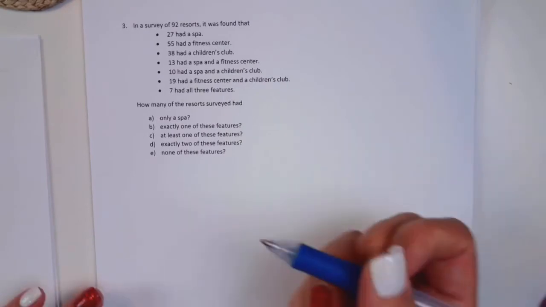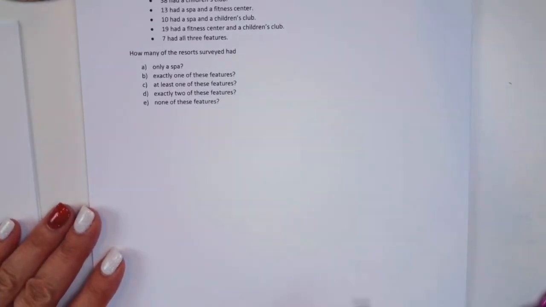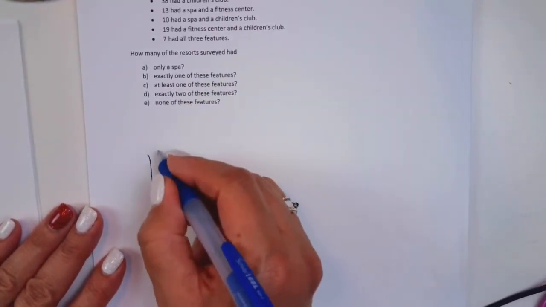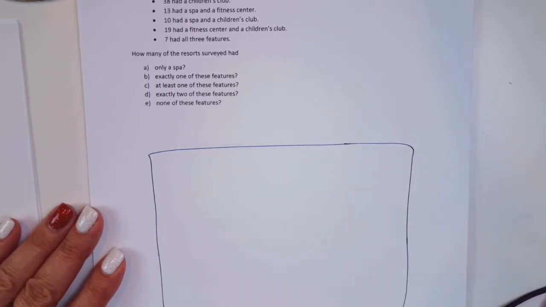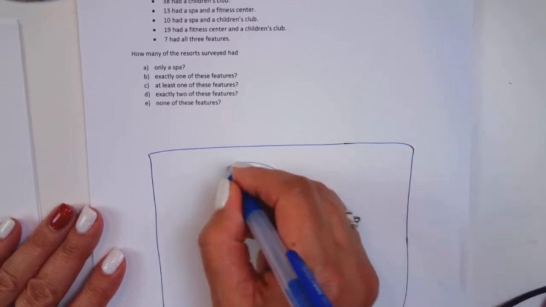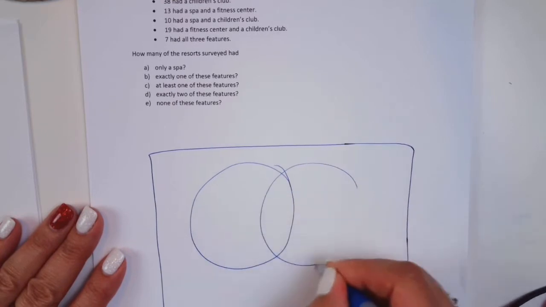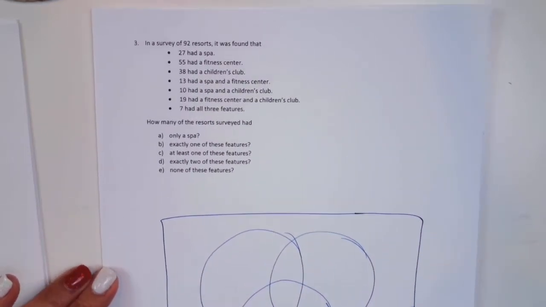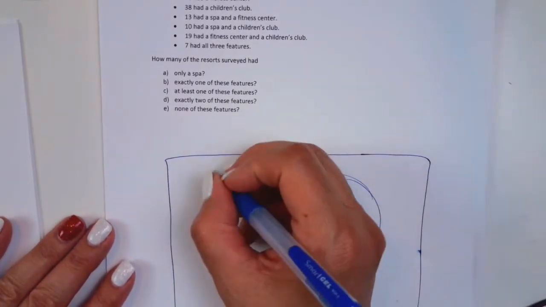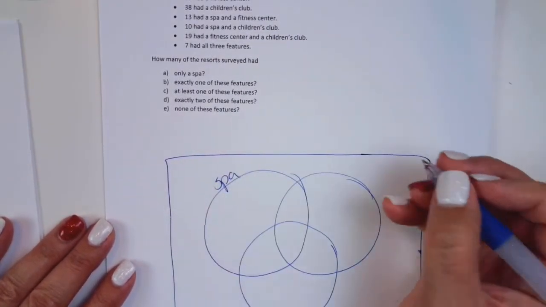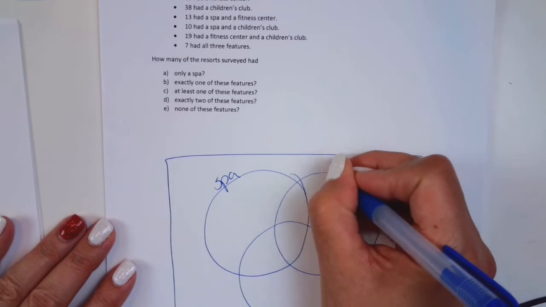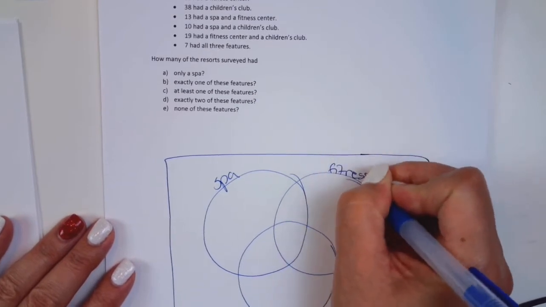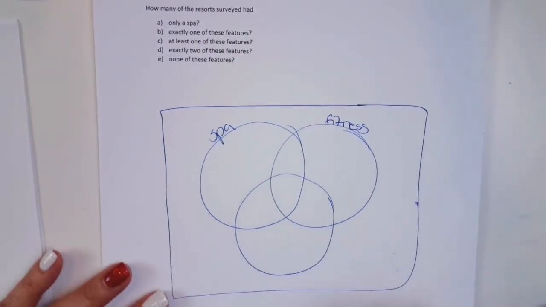So we need to draw, and I'm going to try to get a little bit bigger so that I've got enough room here. So again, we're drawing the same 3 circles here. And now I'm going to put spa here, fitness center here, and what was our children's club?